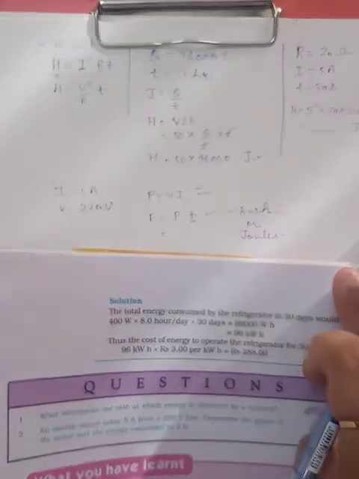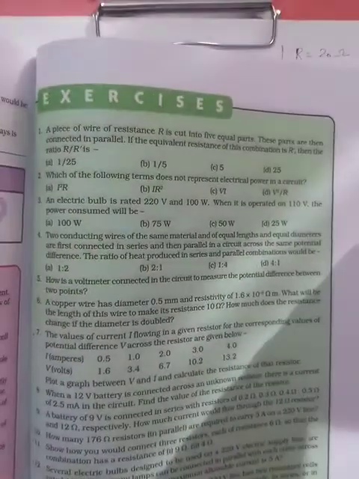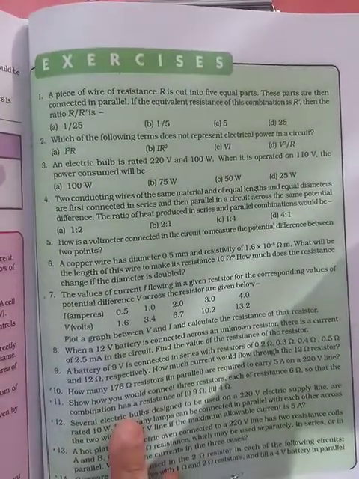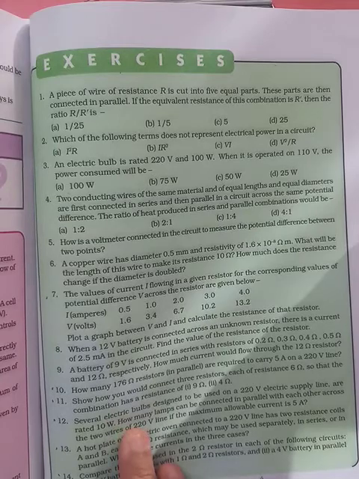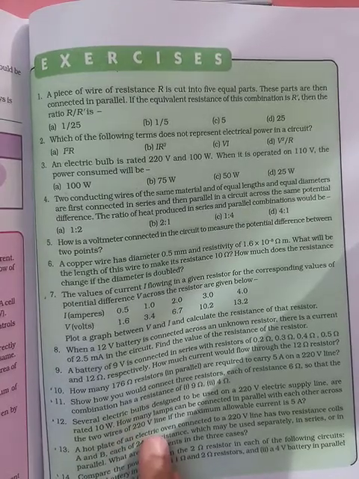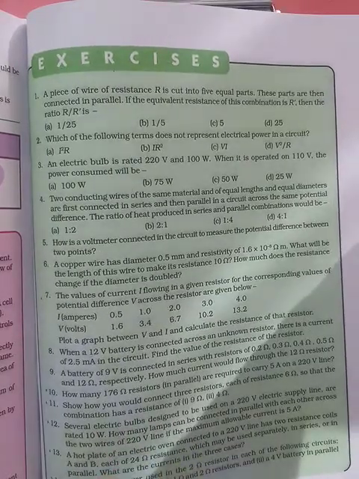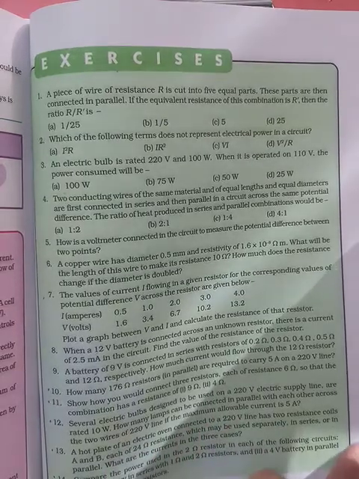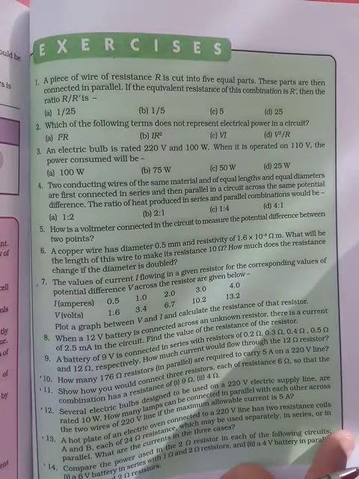Hope you understood all these in-text questions that we have discussed. In the next video we will discuss the NCERT exercise questions, only some of the questions that are typical, or that I think you cannot do or understand by yourself. So that I will discuss.